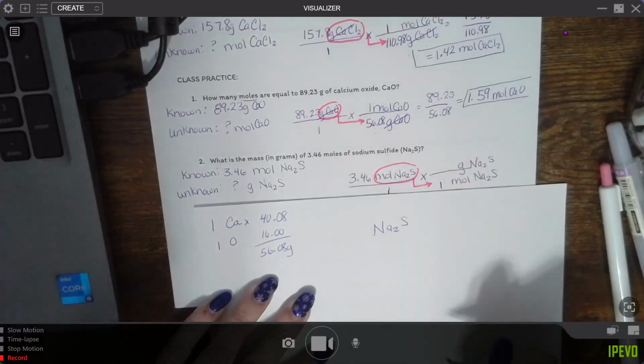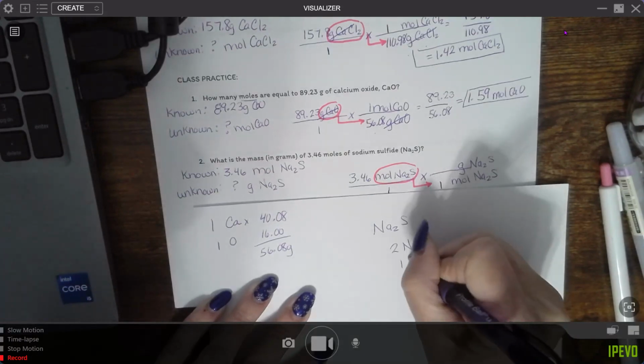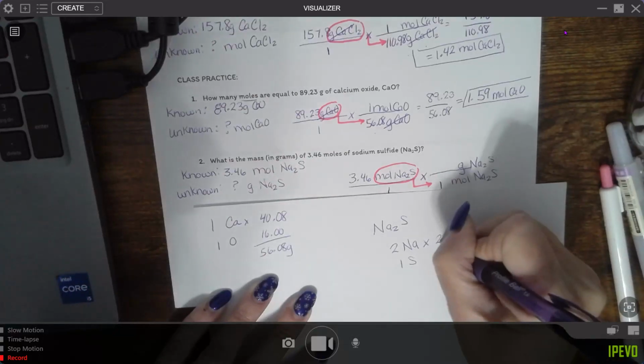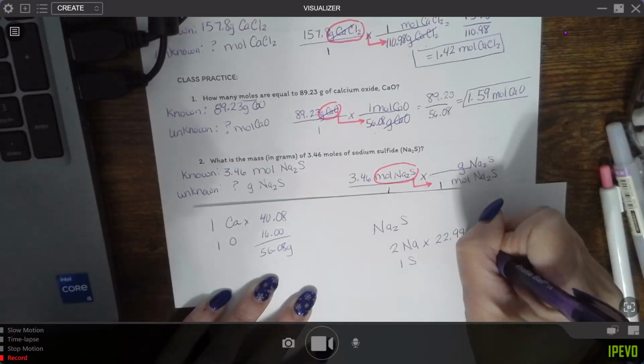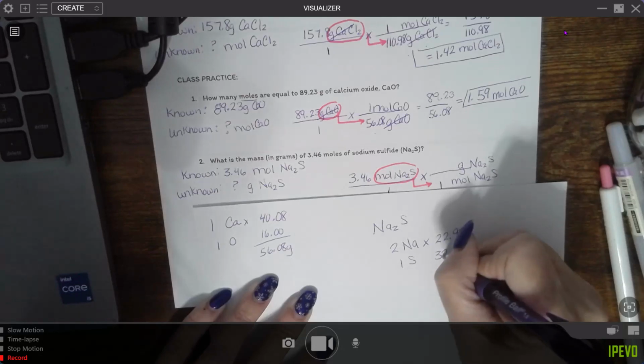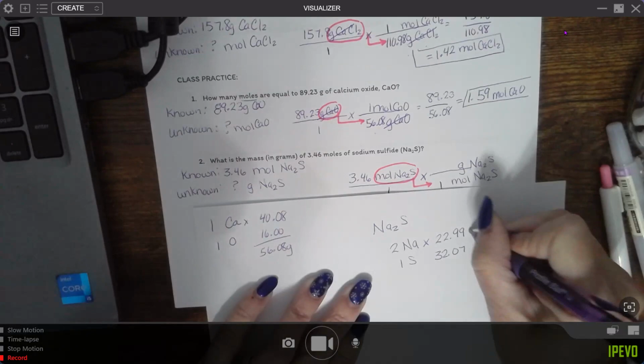I have 2 sodium, 1 sulfur. If you look at your periodic table, the molar mass of sodium is 22.99 and the molar mass of sulfur is 32.07. We do need to take the sodium times 2.